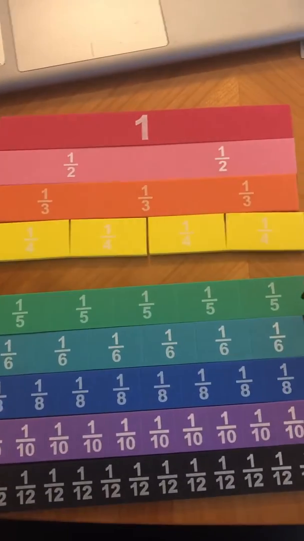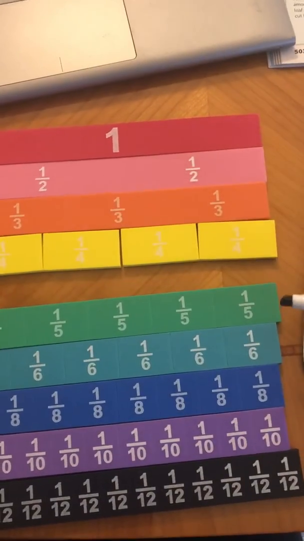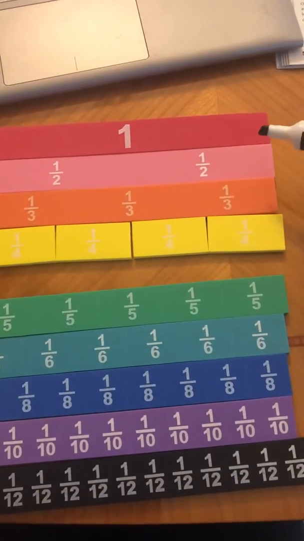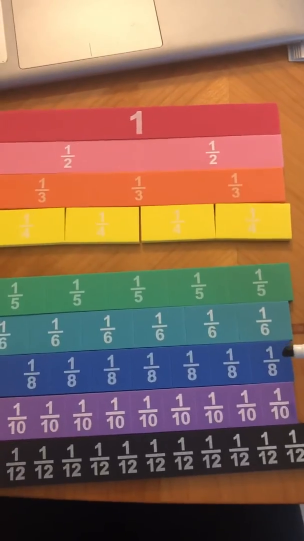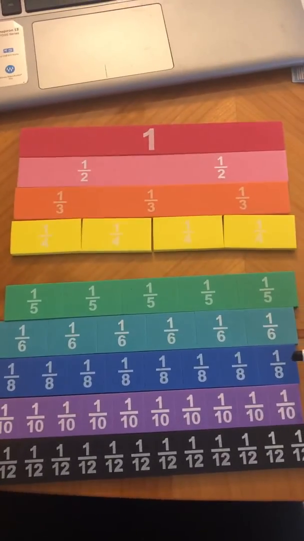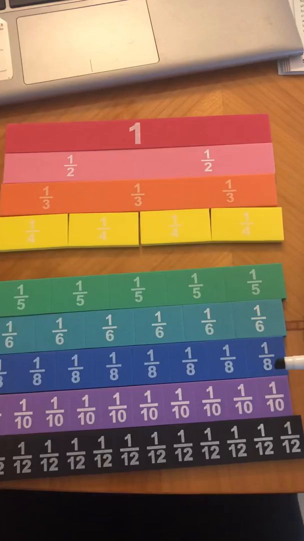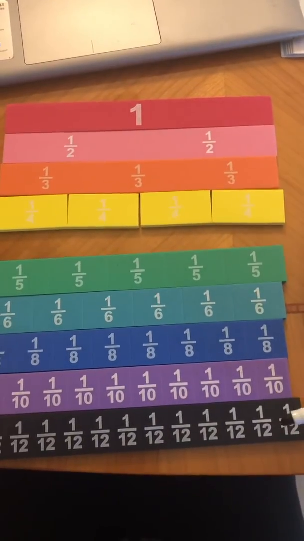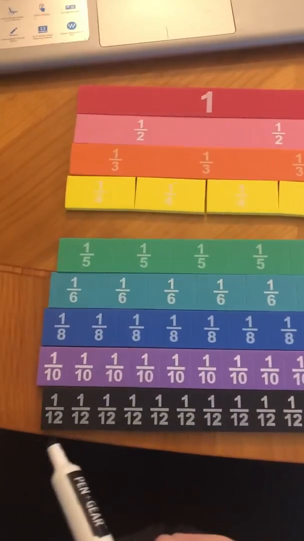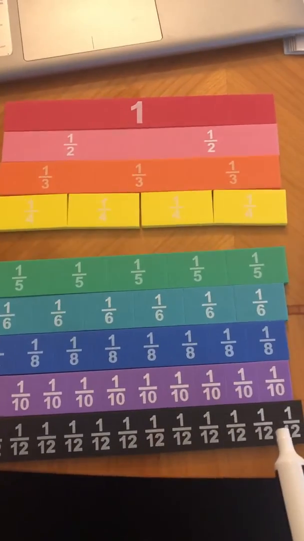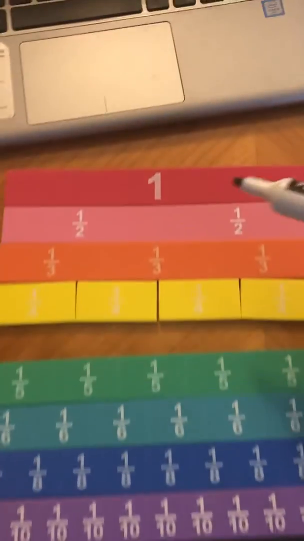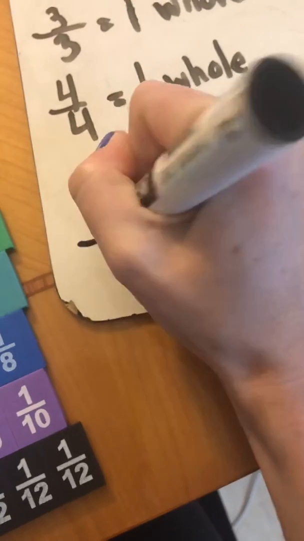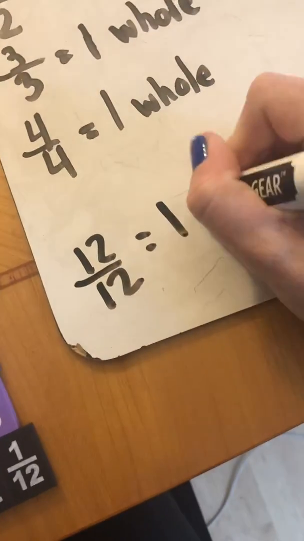For our fifths, how much equals one whole? 5/5. What about sixths? 6/6. What about eighths? 8/8 equal one whole. Tenths, 10/10 equal one whole. And that big guy, twelfths, there are 12 little pieces here. So that equals 12/12 equal one whole. Just like this, 12/12 equal one whole.